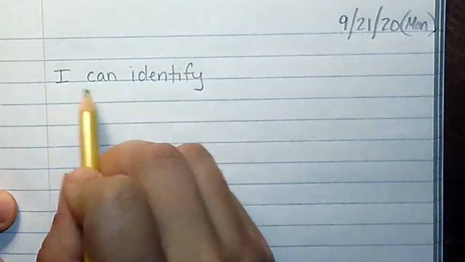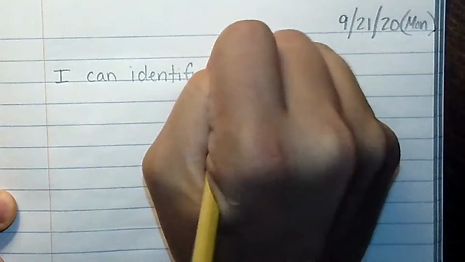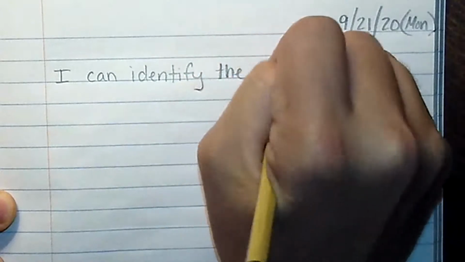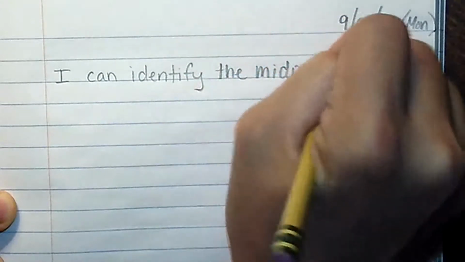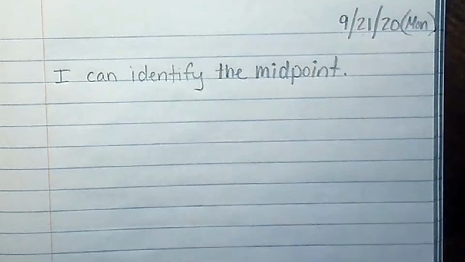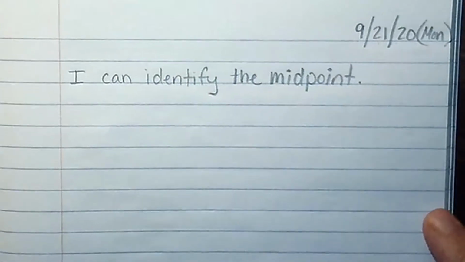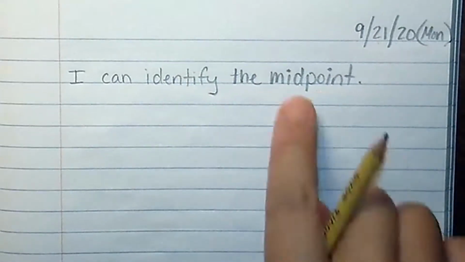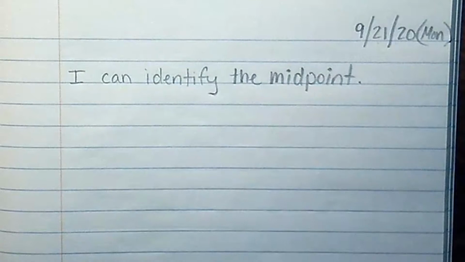It's Monday. And our I can for today is I can identify the midpoint. So if you think about the word midpoint, what does it sound like? All right, some people think it sounds like being in the middle. And that's exactly what the midpoint is. The midpoint is the number in the middle of two other numbers.